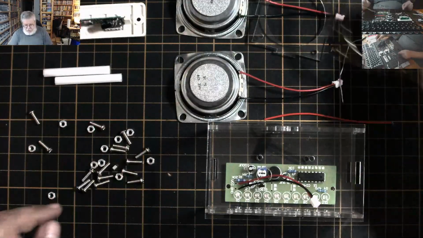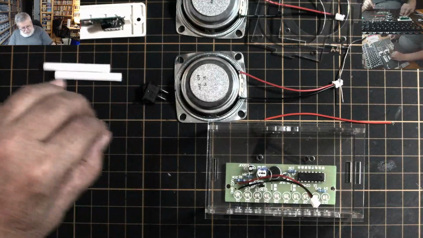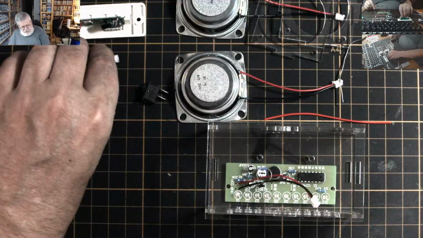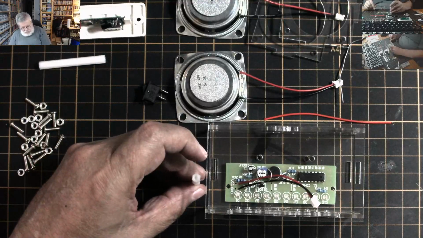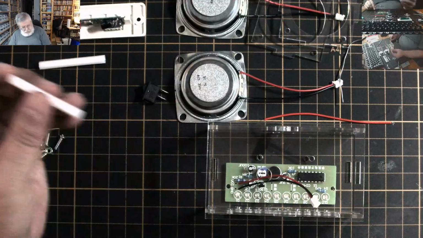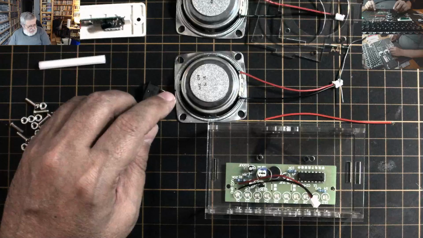So the speakers point, wow, okay. I wonder what this is for. They don't explain that.